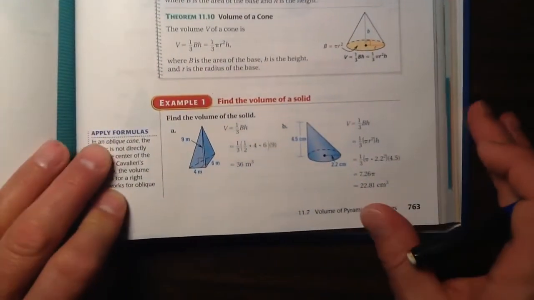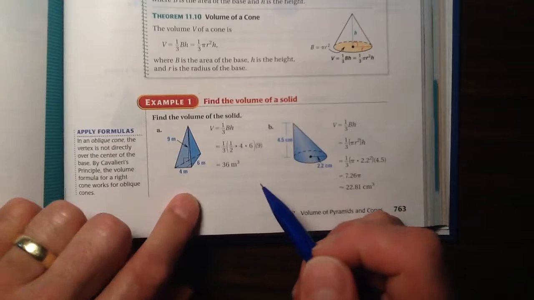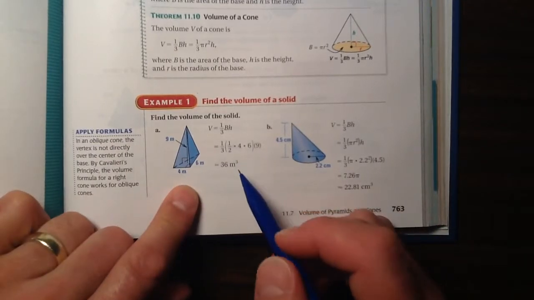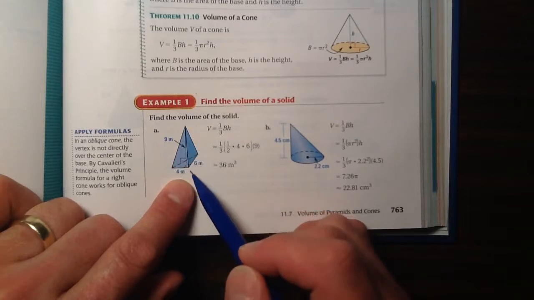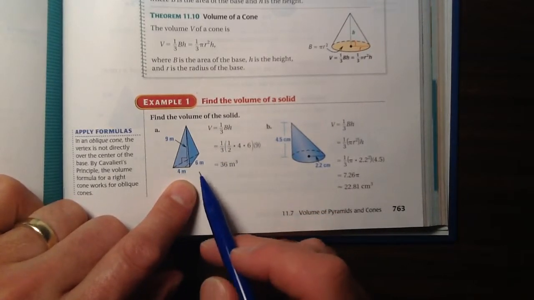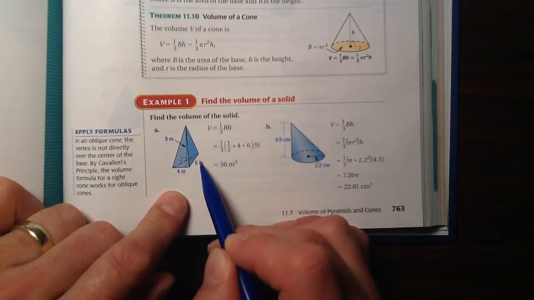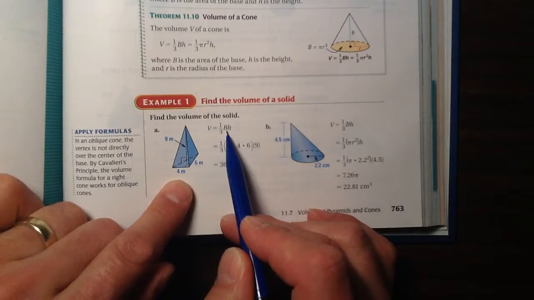This is really simple now that we've already done the hard work in 11.6 of understanding how to do the volume of a prism. It's the same idea here for the volume of a pyramid. In this case, it is a triangular pyramid, so the area of the base is a triangle.